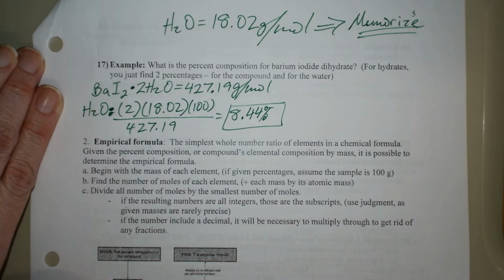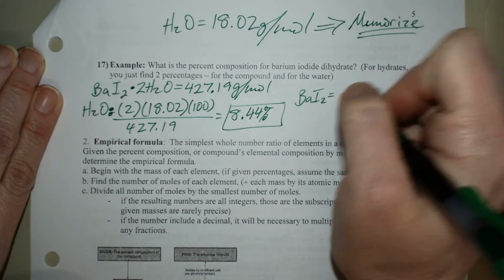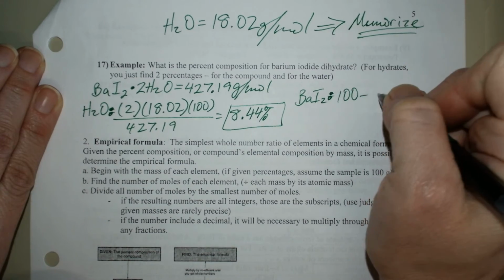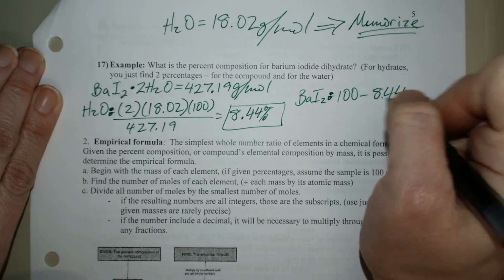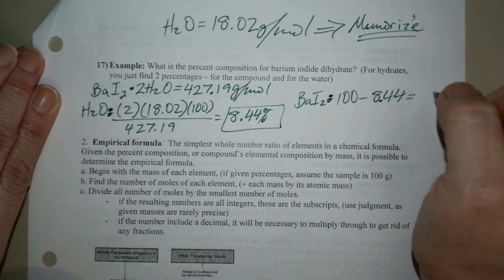Okay, so if that's water, then the rest must be barium iodide. So barium iodide becomes very easy. 100 minus 8.44. And again, you could probably do that in your head instead of using the calculator, right?